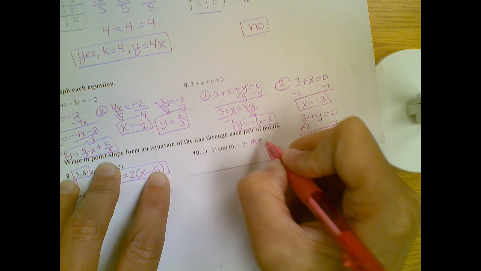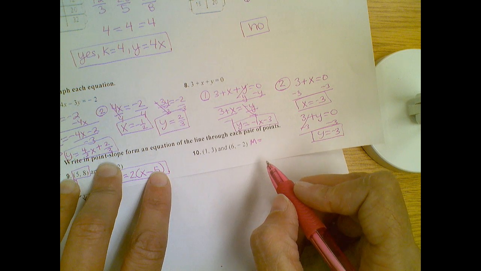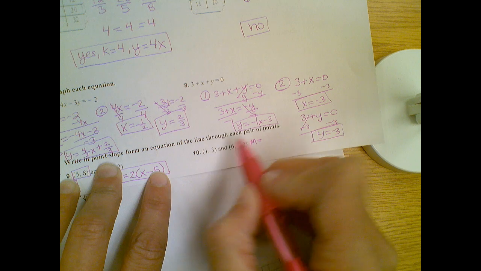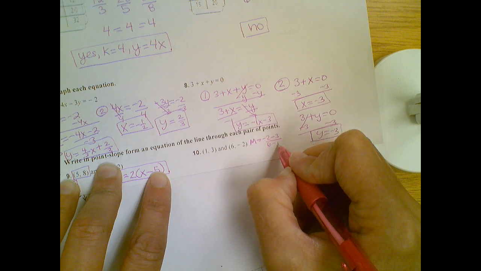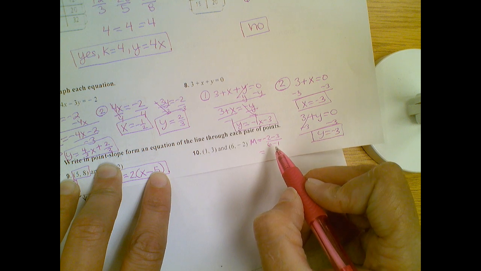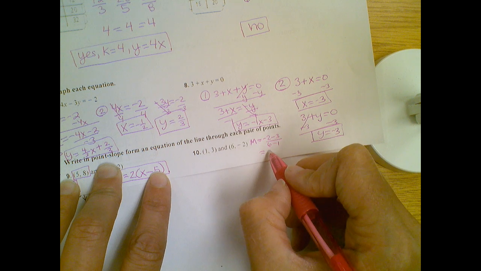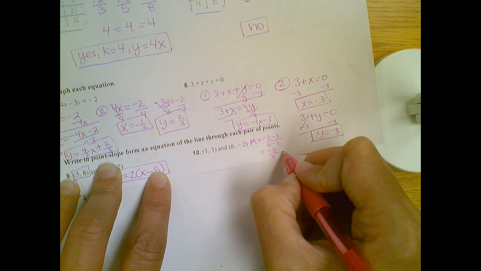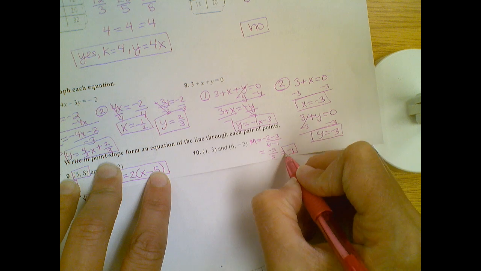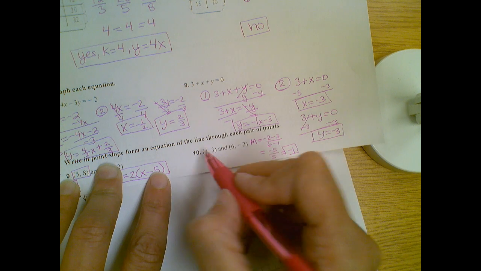So to find our slope, we subtract our y values. So -2 minus 3 and 6 minus 1. So we have -5 divided by 6 minus 1, which is 5. So that reduces to -1. So the slope we're using is -1.